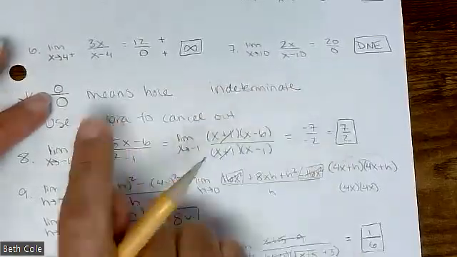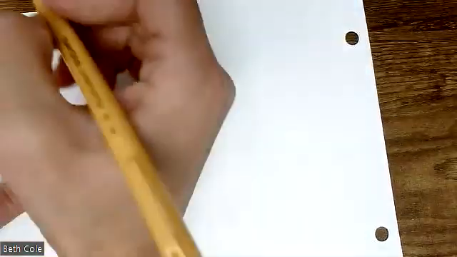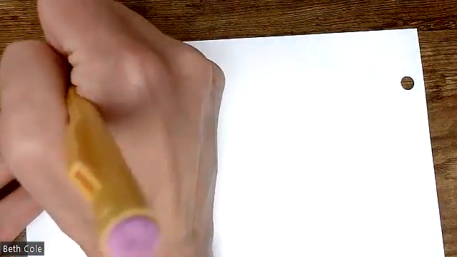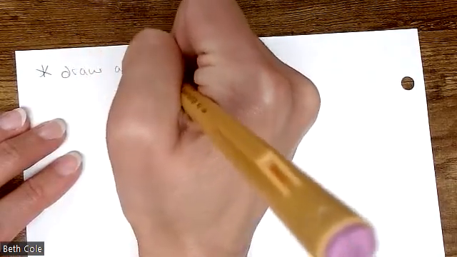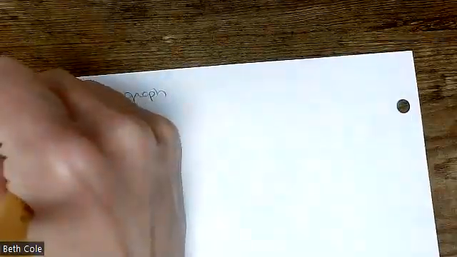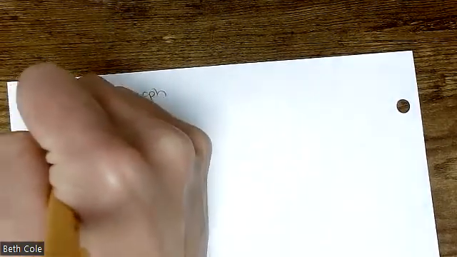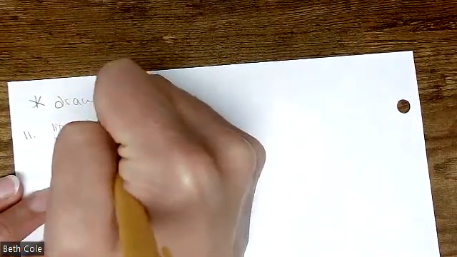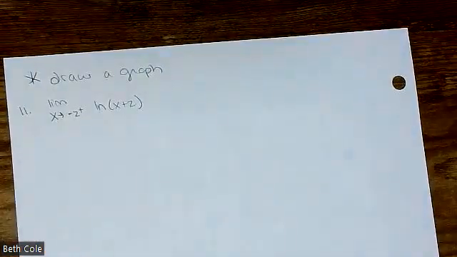0 over 0 is indeterminate, means there's a hole, you have to get something to cancel out. If none of that works, your last ditch effort, like your Hail Mary, is draw a graph. If you don't have one, draw one, and then just look at it. If you cannot figure it out, just draw a graph. All right, what number am I on? 11? And this is why we went over all those functions and how to graph them. It's for this. If you need to be able to do limits and you need a graph, you have to know what they look like in order to get a graph.